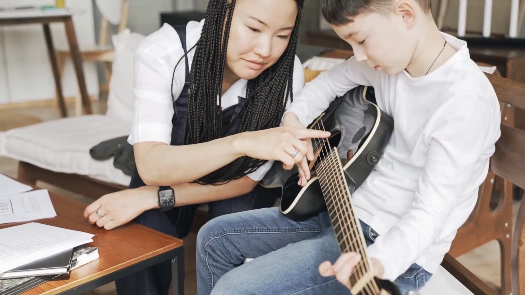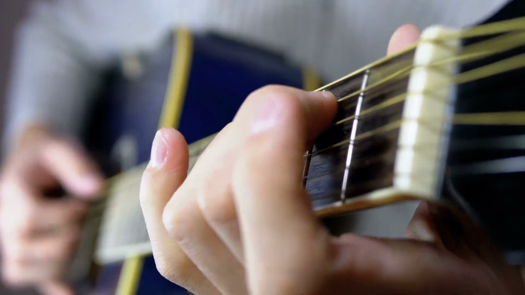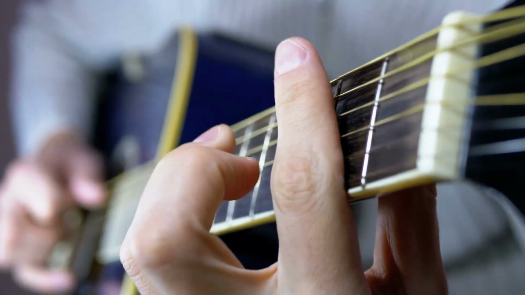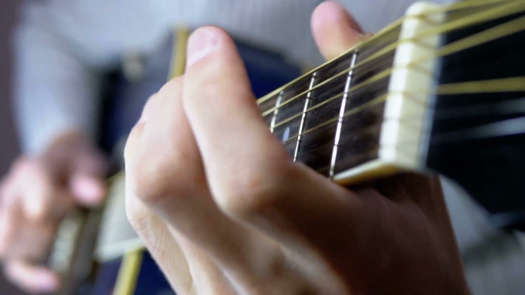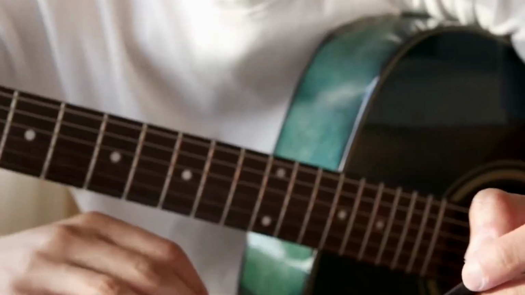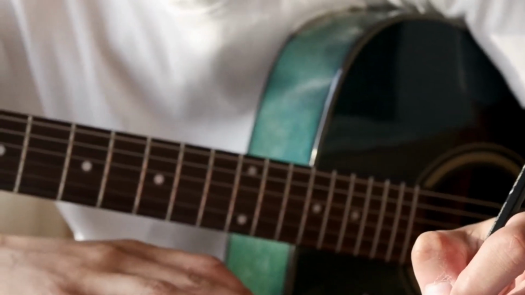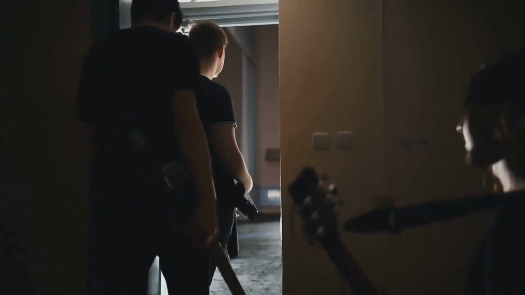Remember, this is just the beginning of your musical journey. Now that you've mastered the chromatic and C major scales, you can explore more complex scales, improvisation techniques, and even start composing your own music. Each step you take will open new doors and deepen your understanding of the guitar.